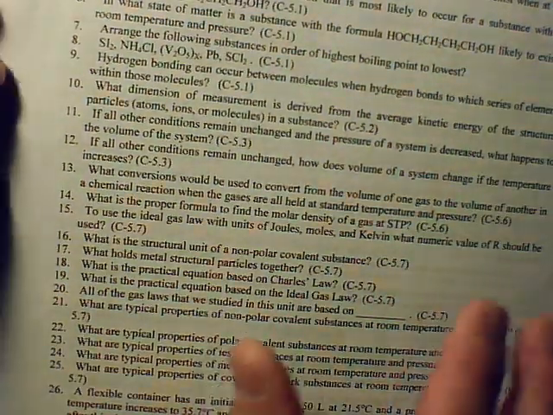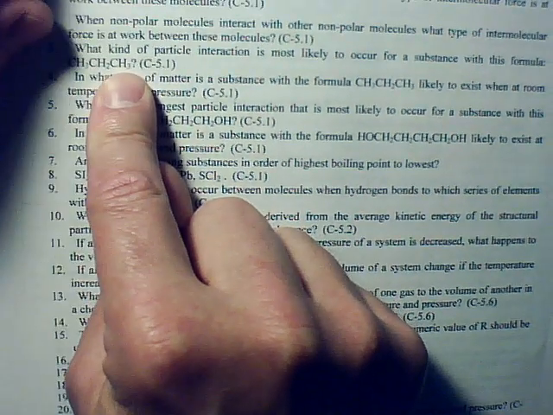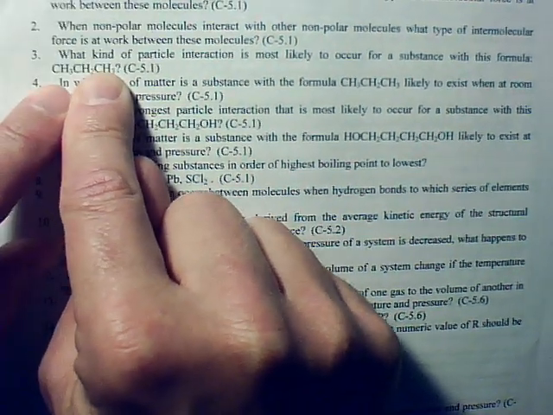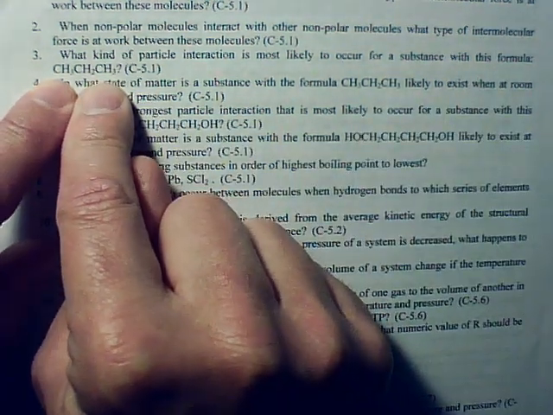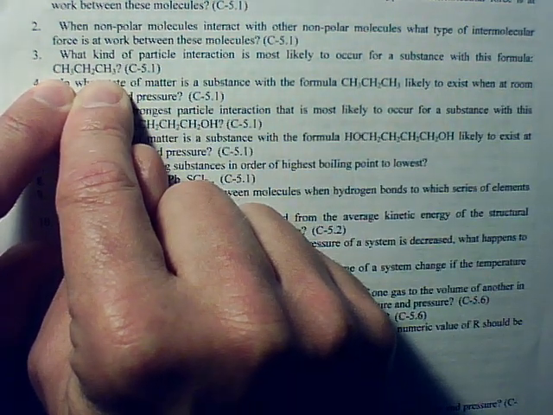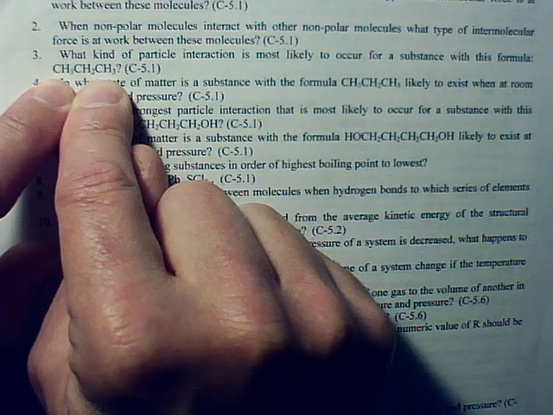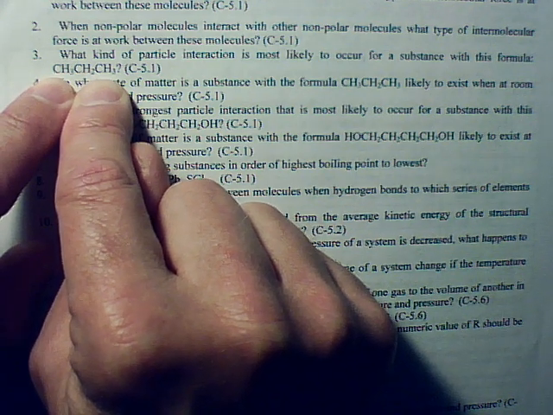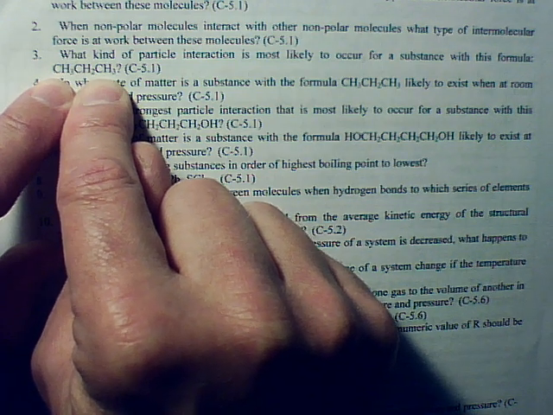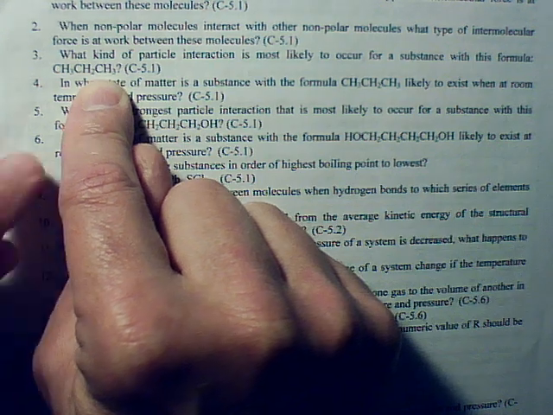All right, so the question that's been asked of me says, among those that have been asked of me, what kind of particle interaction is most likely to occur for a substance with this formula? Well, the question is, of those categories we just talked about, which type of interparticle attraction can occur between this molecule and another one that's like it?